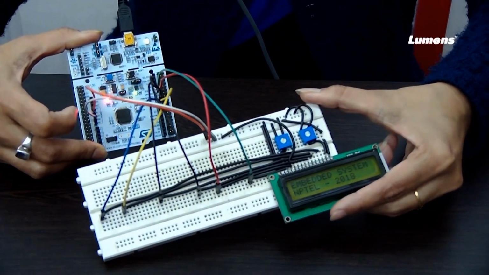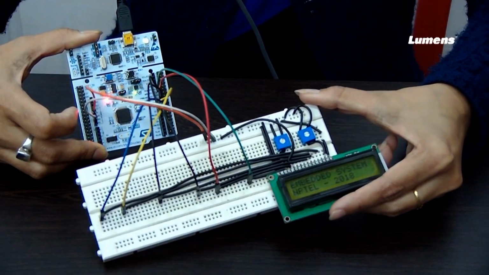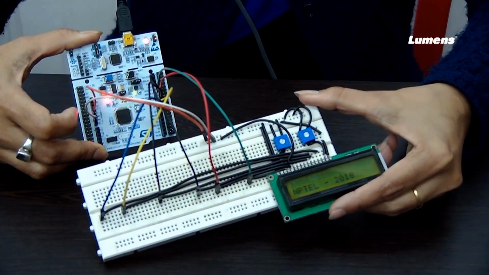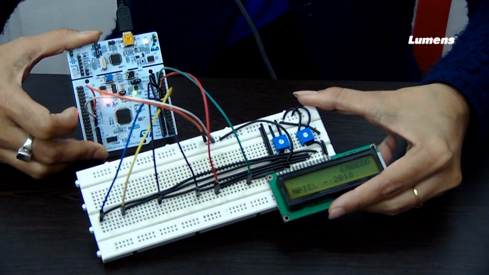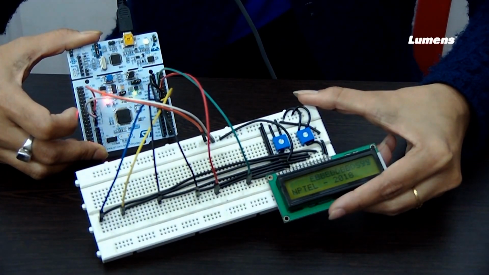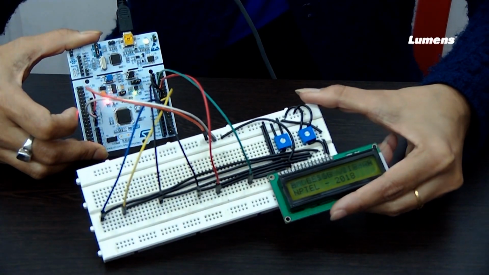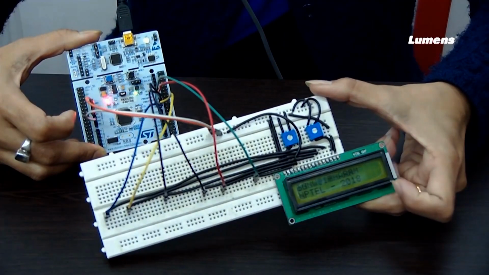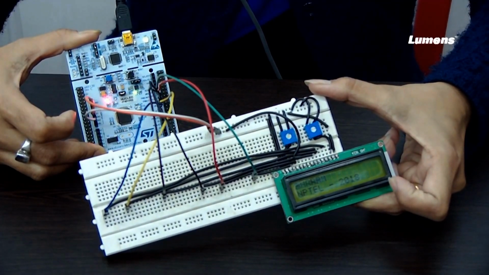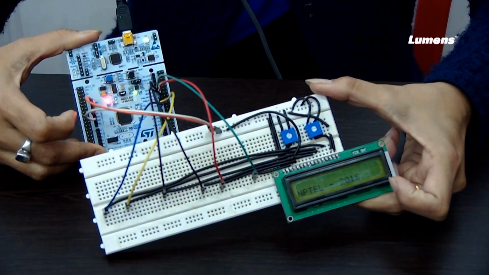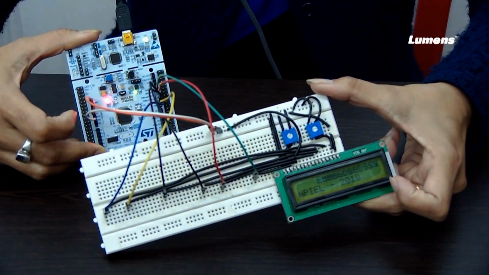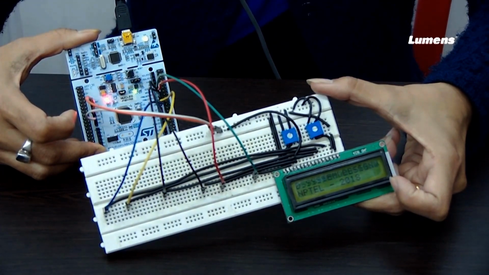Let me see what happens then. Okay. This text is exactly 16 characters, so it is getting displayed like this. But now I have entered a text which is embedded system design with ARM. Okay. Can you see the scrolling text? The first text is scrolling, that is, the number of characters in this entire text is more than 16 characters. So, you are getting a scrolling text.